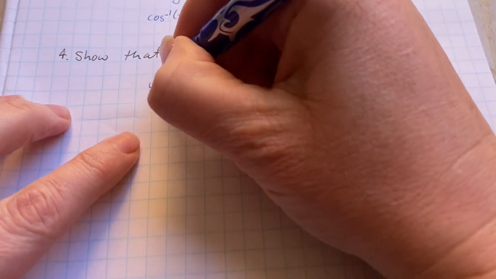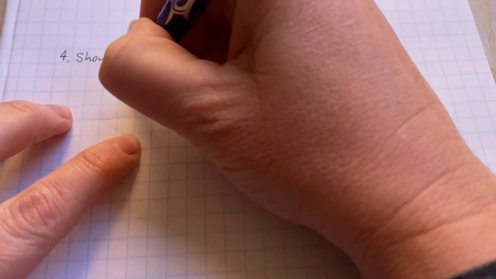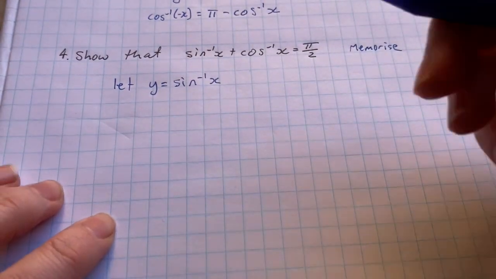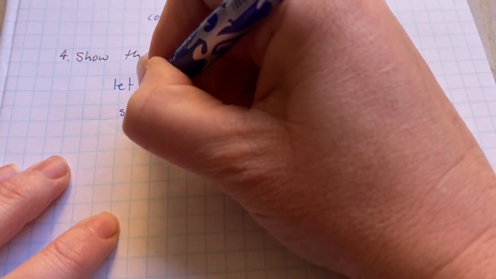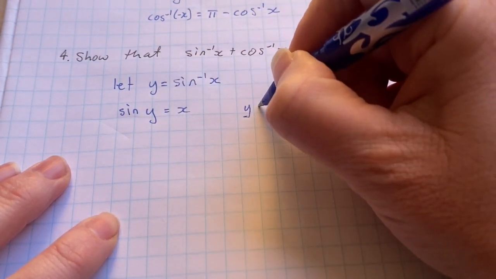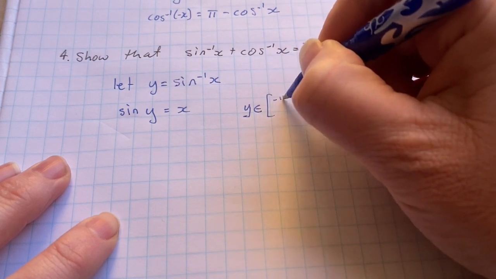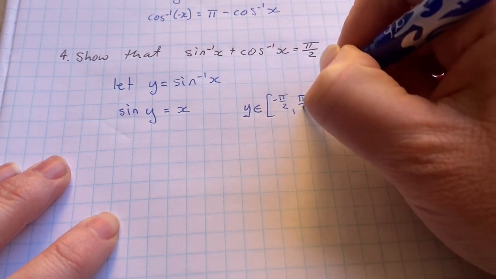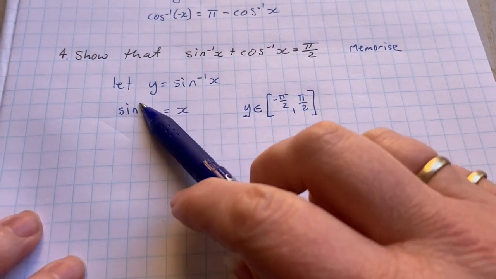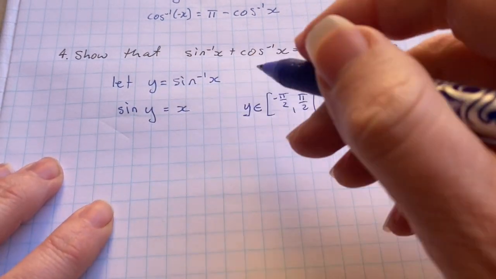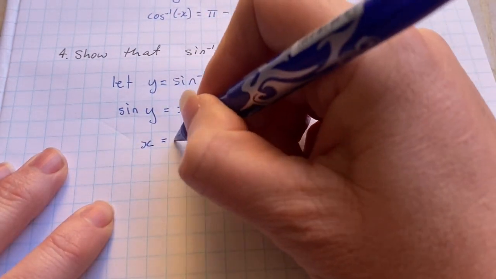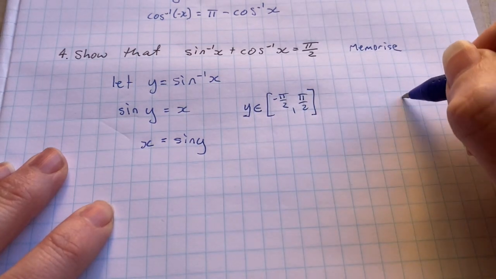So I'm going to start by letting y equal sine inverse of x. I am going to take the sine of each side. So sine y equals x, but only when y is in that domain, negative pi on 2 to pi on 2. That's very important. Now, sine y, we know that sine and cosine are complementary trig ratios.